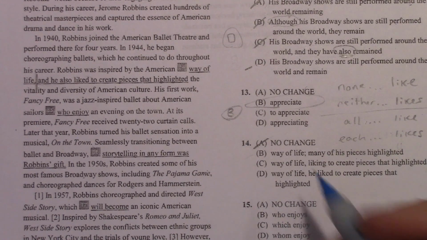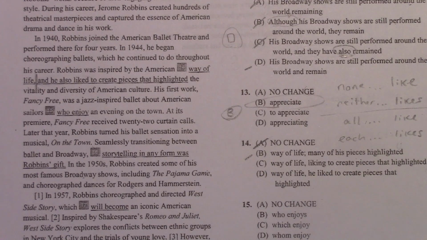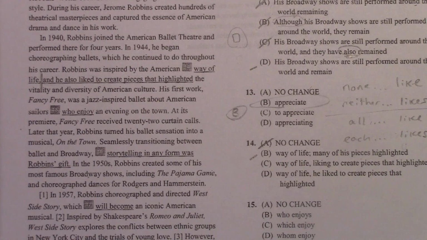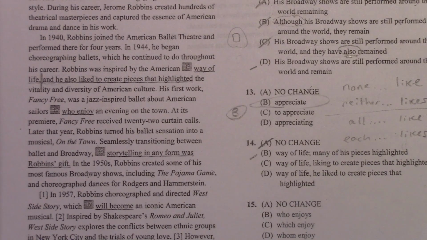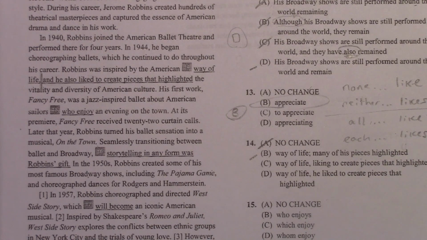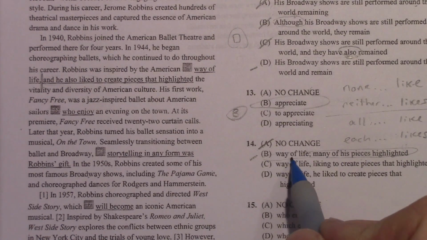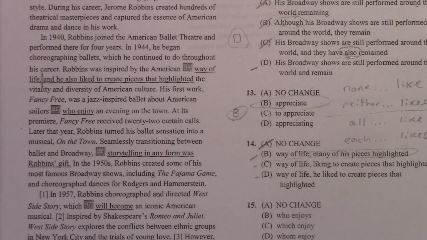So, in moving on to option B, we see that a semicolon makes a lot of sense here. Why is that? When do you use a semicolon? Well, a semicolon is essentially used in between 2 closely related independent clauses, in the absence of any kind of conjunction like and or but, etc. So in this case, as we see, they are in fact closely related clauses. Robbins was inspired by the American way of life. Robbins liked to create pieces that highlighted the vitality and diversity of American culture. We see that a semicolon connecting these 2 related clauses makes a lot of sense. So let's put this one on the back burner and look at the other 2 options to make sure that it's in fact the best.